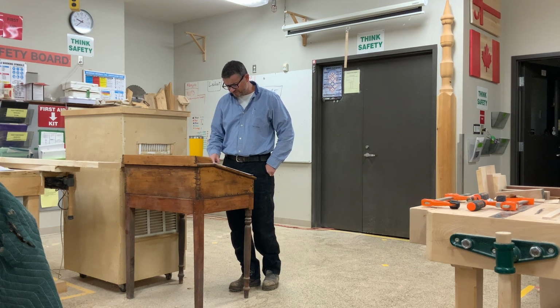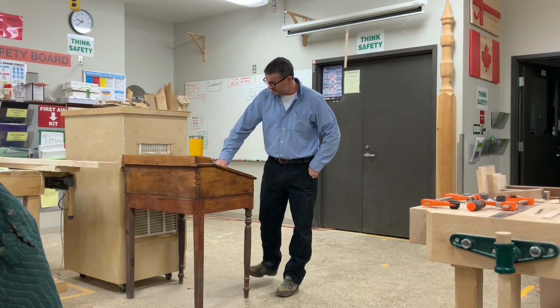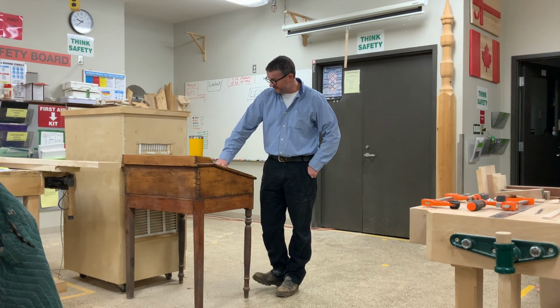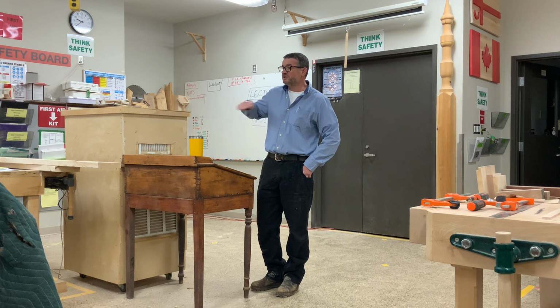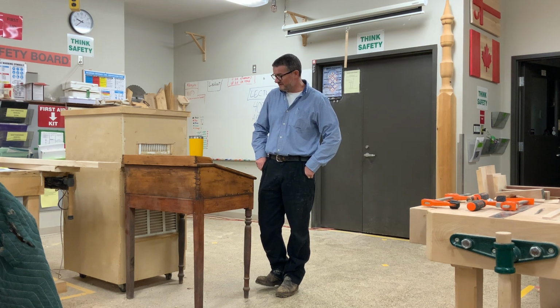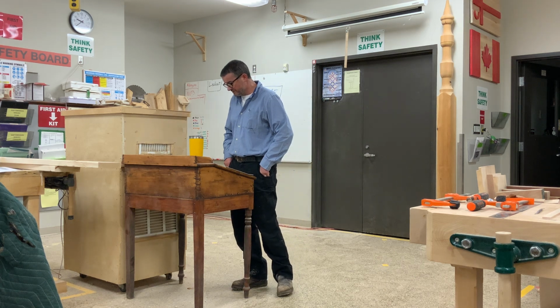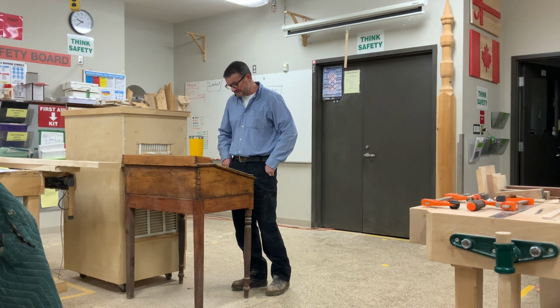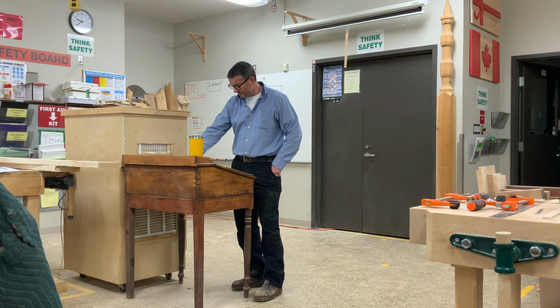Page 12, I won't test you on this, but this is a footing. That picture you see on the top of page 12. The horizontal piece is called a footing, and the vertical piece, that's your foundation wall. And that's what's holding up the weight.